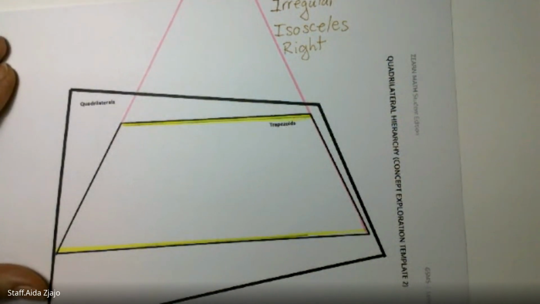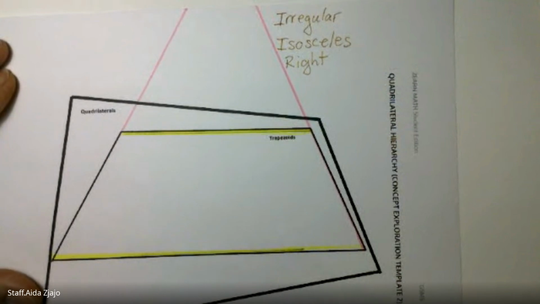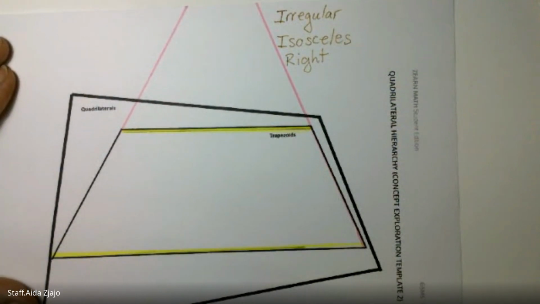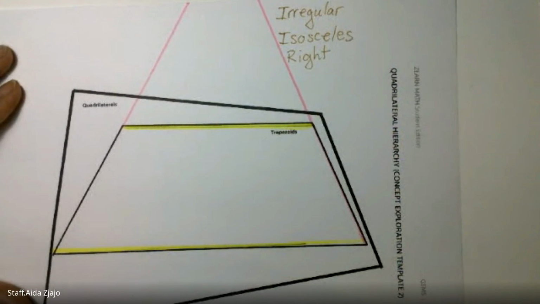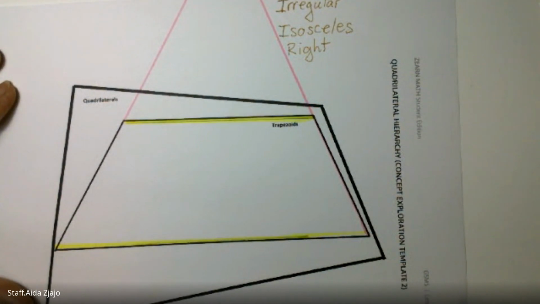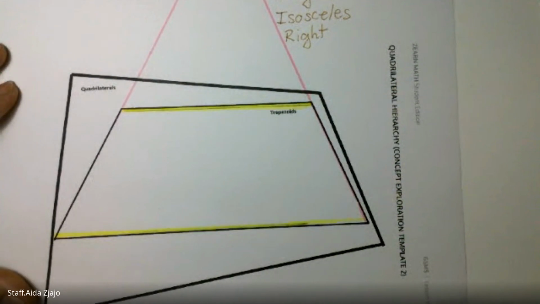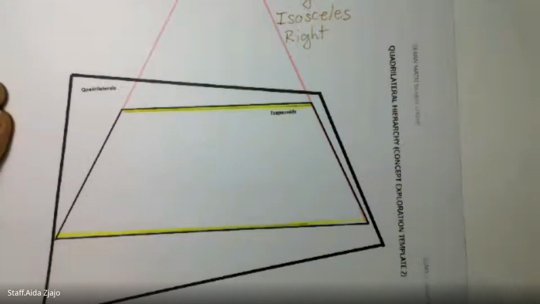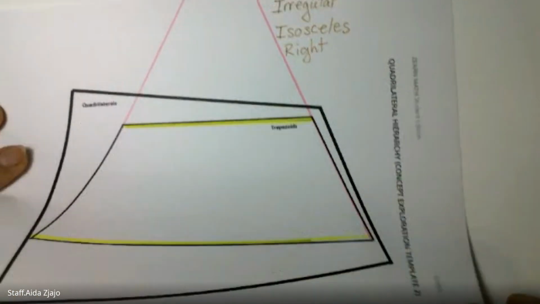Rectangle has at least one pair of parallel sides. And also the rhombus has at least one pair of parallel sides, so rhombus can be a subgroup of trapezoid. All right, I hope that makes sense.